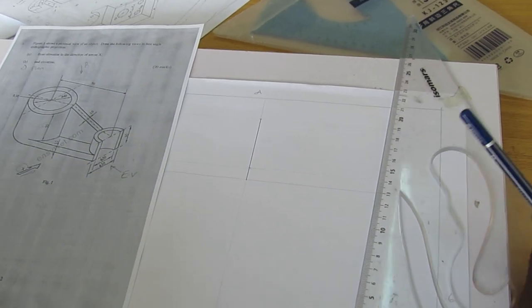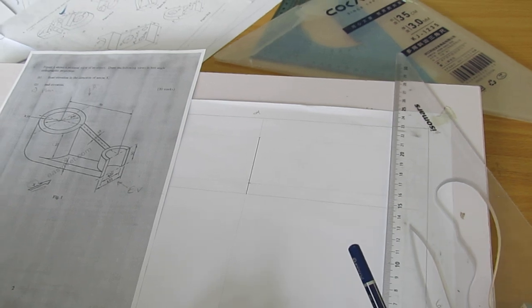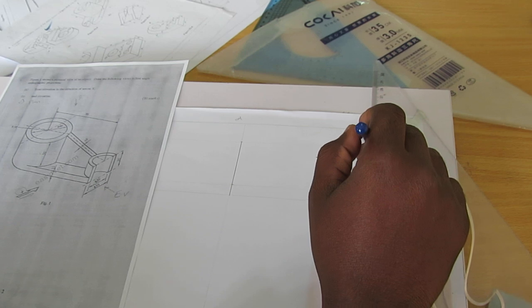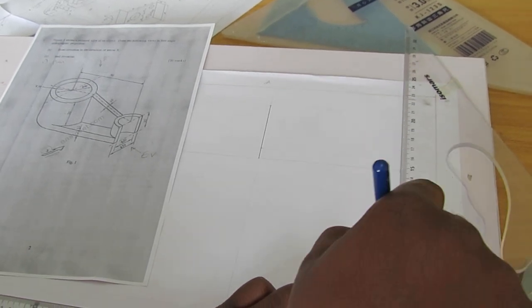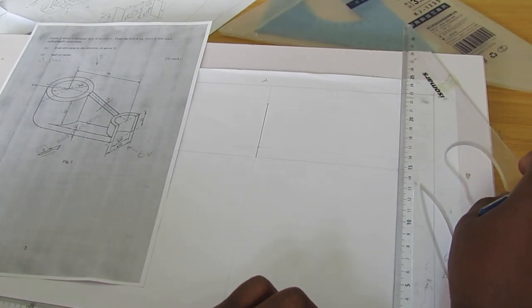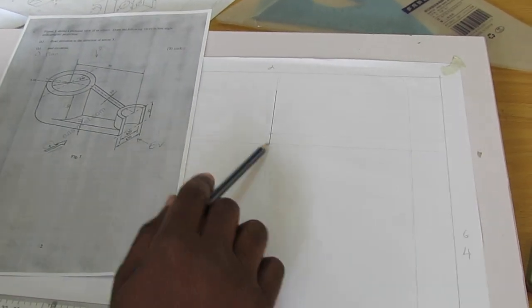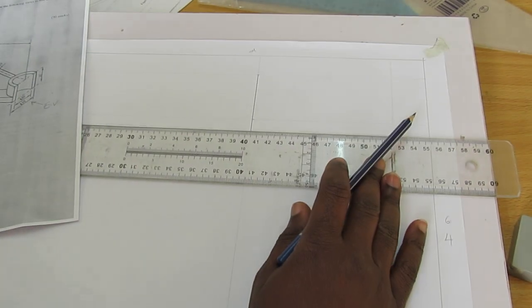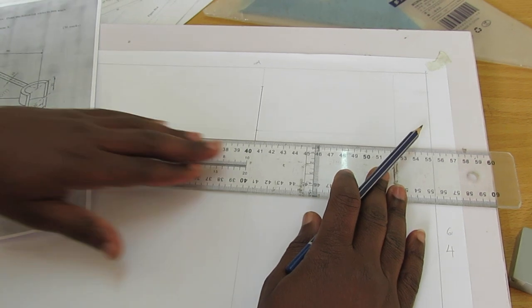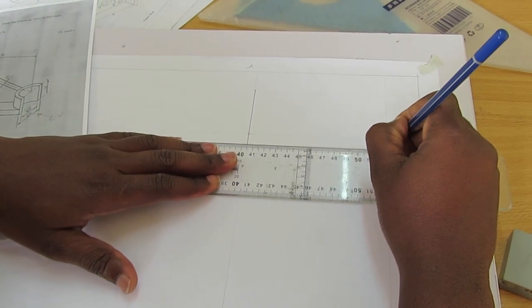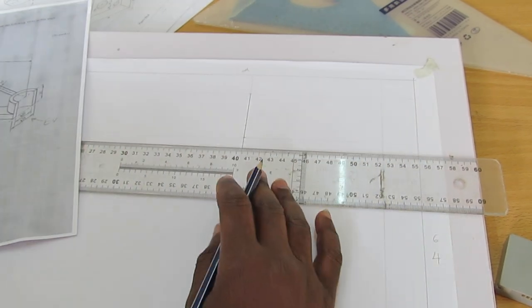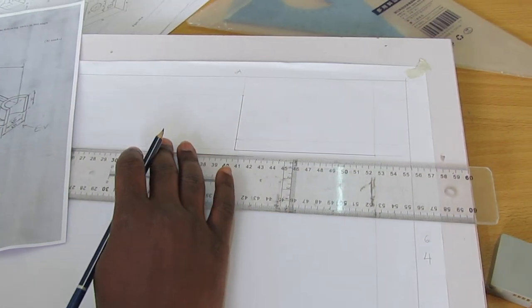Reaching there, I'm going to make a straight line for construction. After making that line, I will have a straight line from here to this end, which is 120. I'll draw that line here so that it becomes visible.